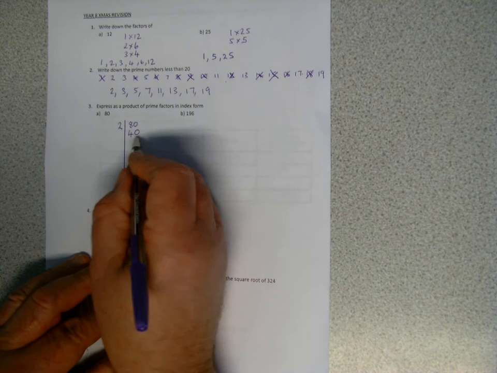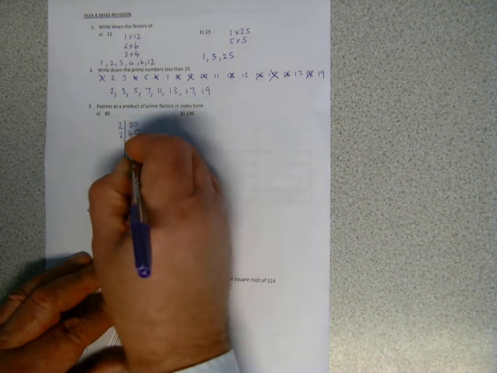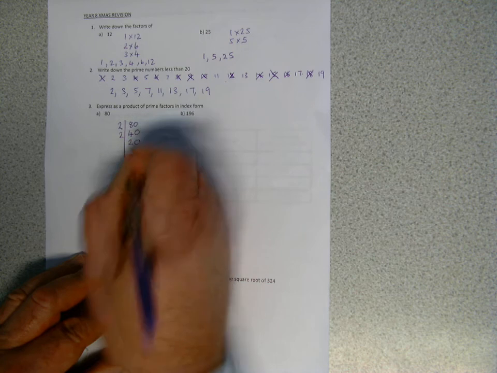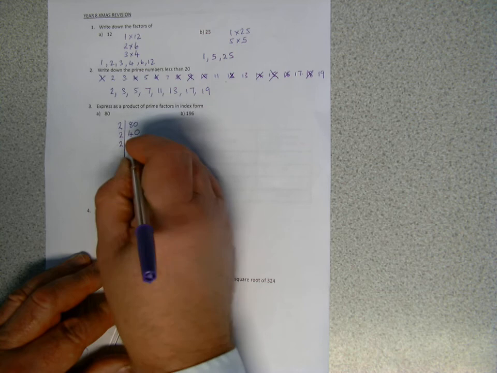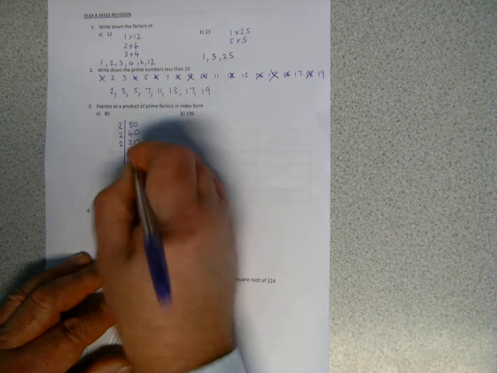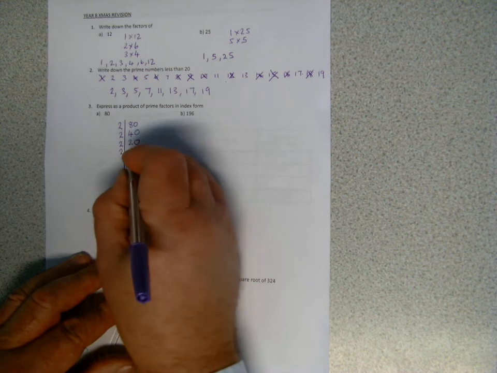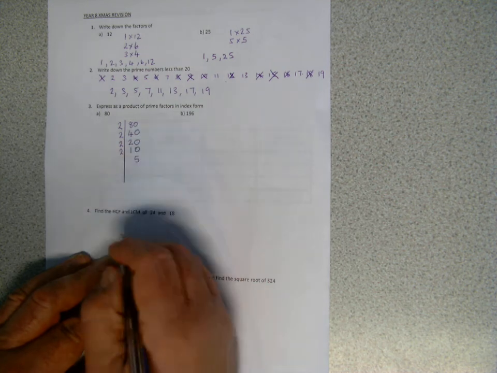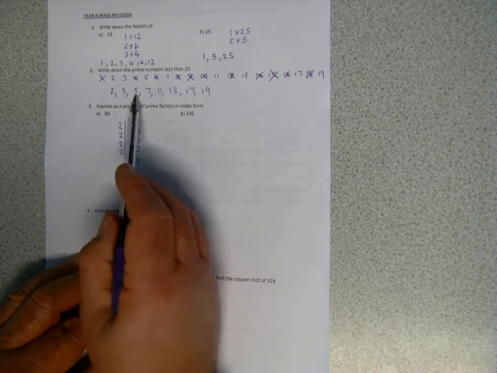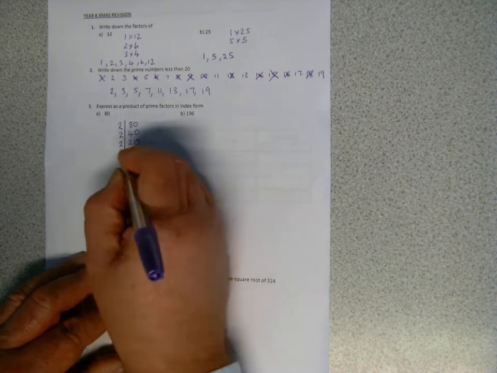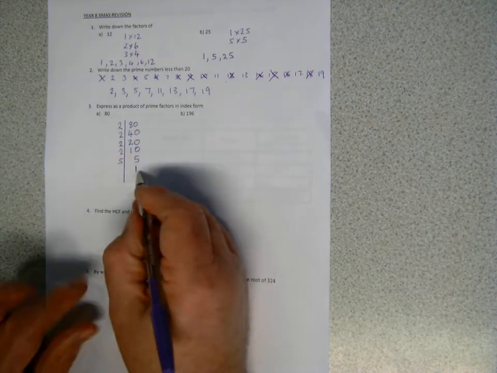Again, that's even, so 2 will go again. So 2 into 40: 2 into 4 goes twice, 2 into nothing goes nothing. Even, so 2 will go again. 2 into 2 goes once, 2 into nothing goes nothing. Still even, so 2 into 10 goes 5. So 2 won't go into 5. Look at the next prime number on the list, and 5 will go into 5 once. Once I get a 1 here, I stop.